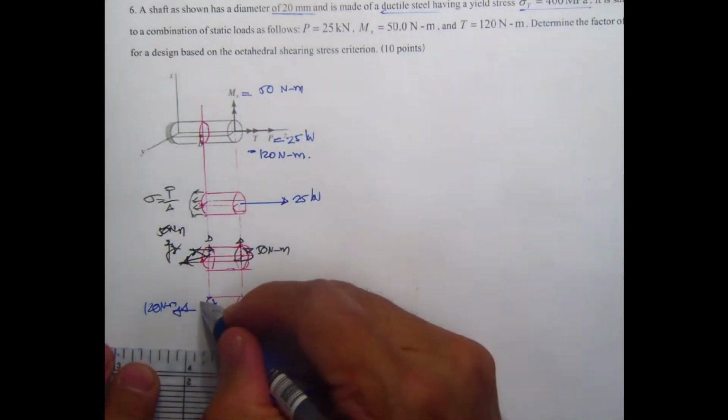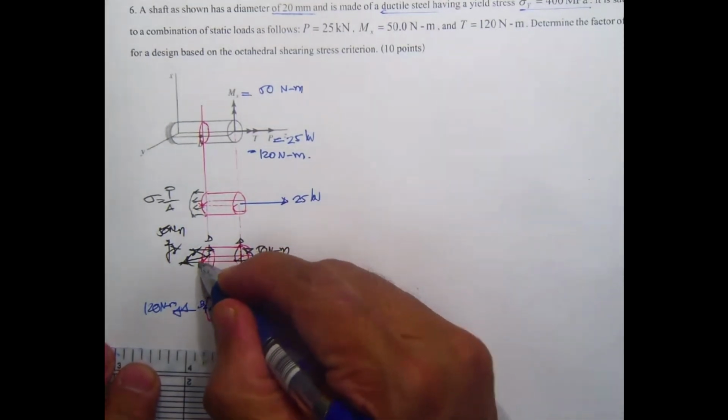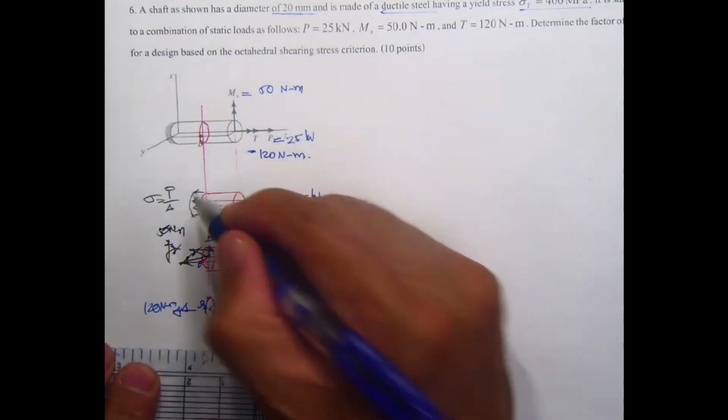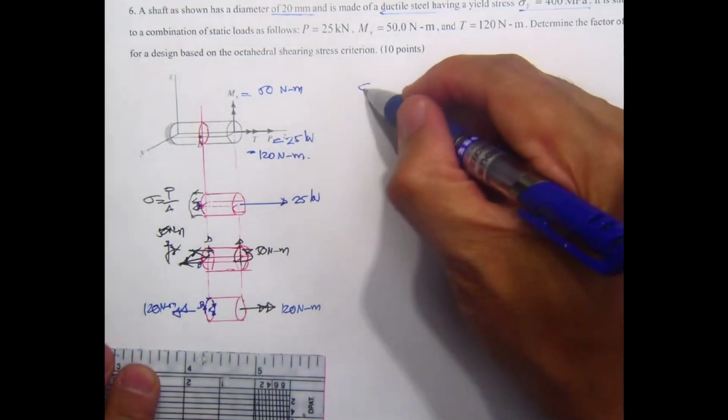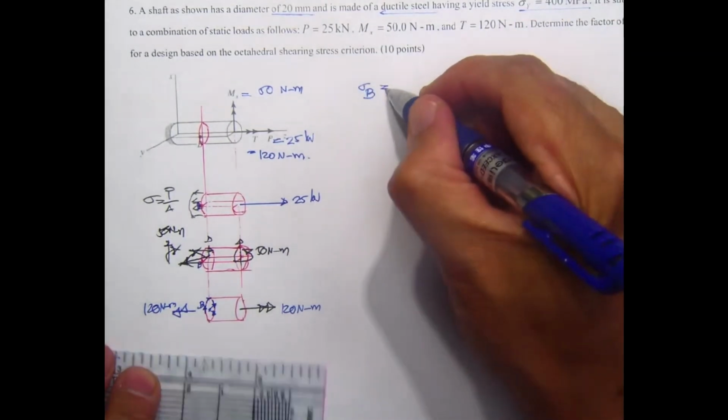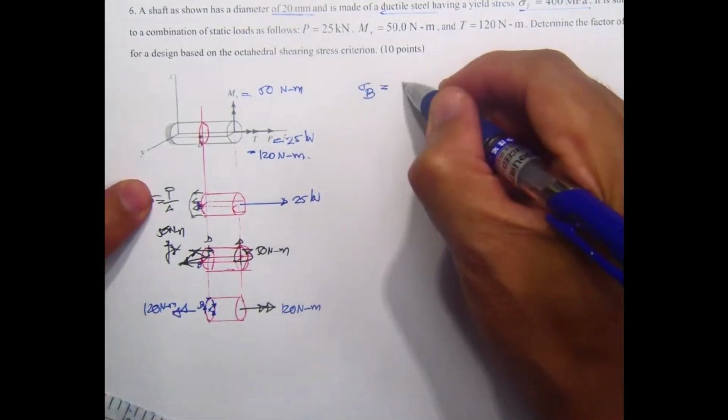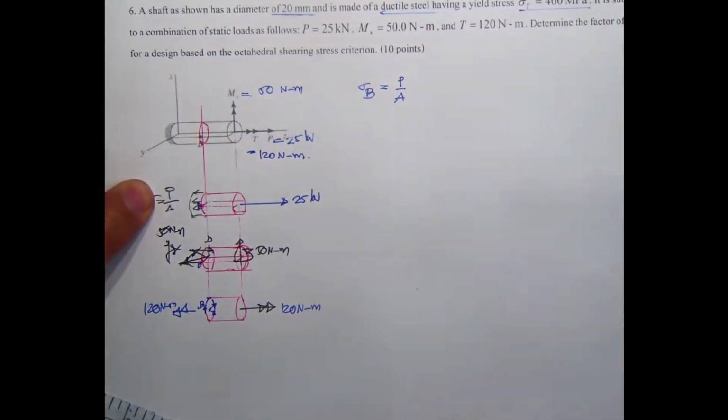And this is your point B. Your point B, sigma sub B, will be subjected to P over A.